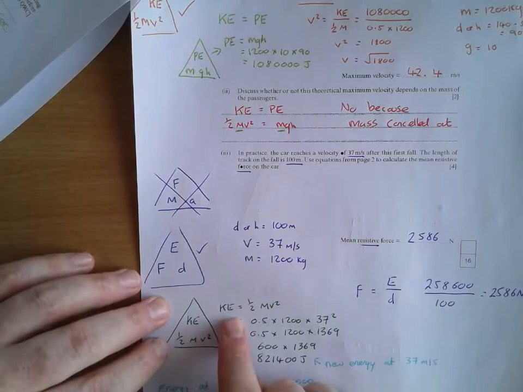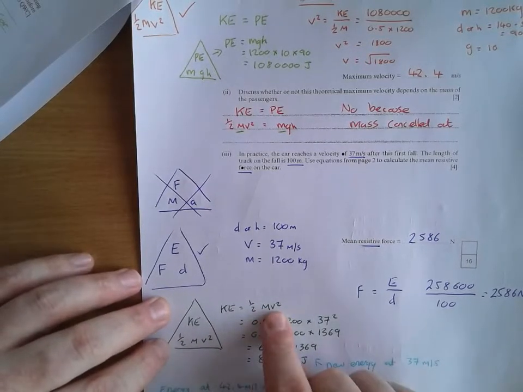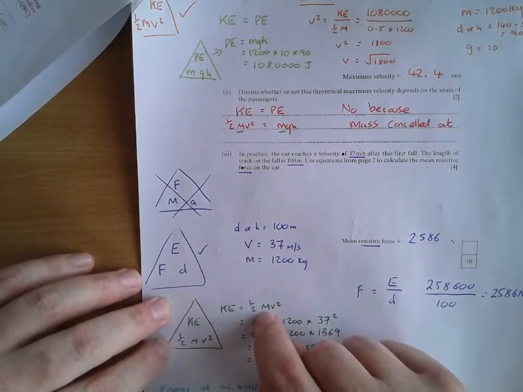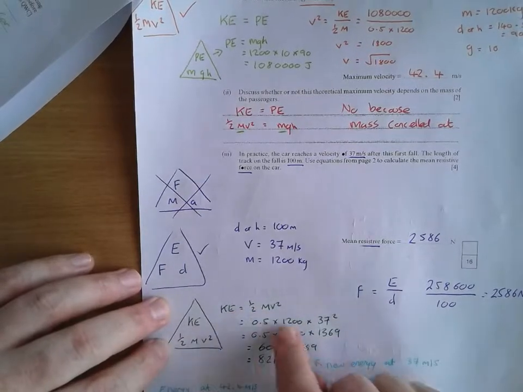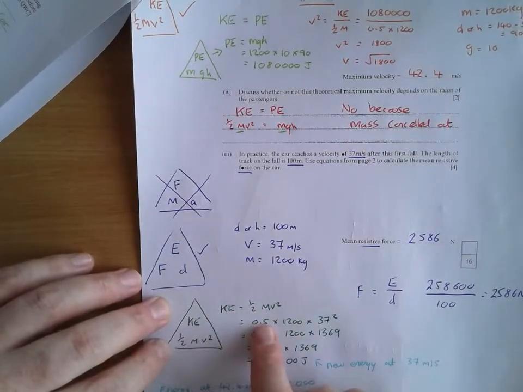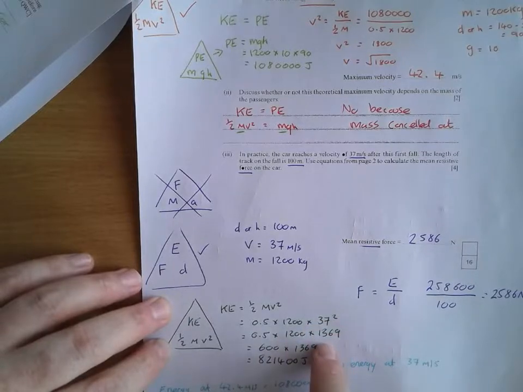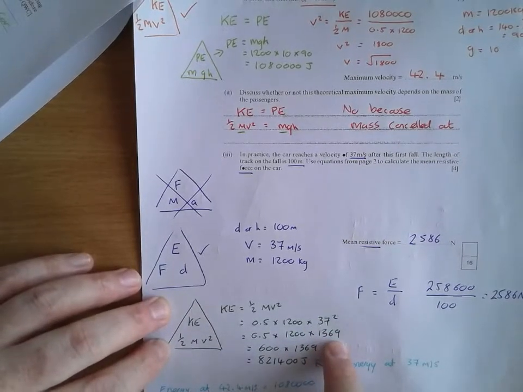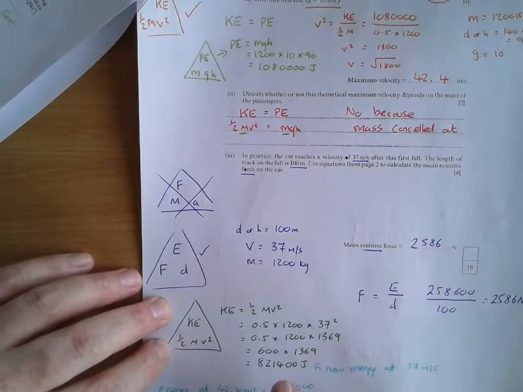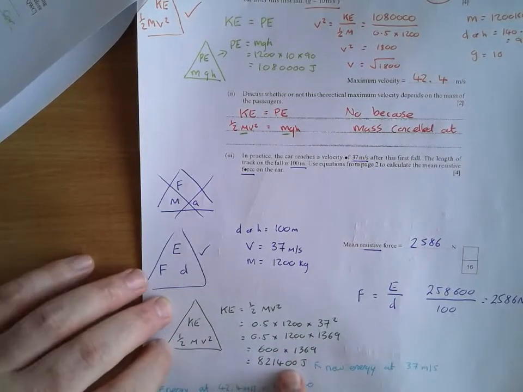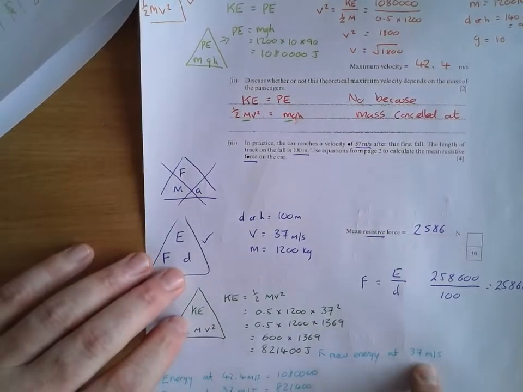Kinetic energy here is half mv squared, where I've got a speed and I've got a mass. So let's go for it. Let's calculate my kinetic energy. So I've done it there. You can see that I've got 37 squared, which turns into 1,369, which when I half it becomes my new energy at 37 meters per second.